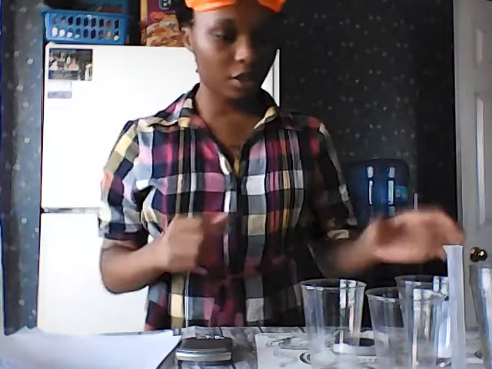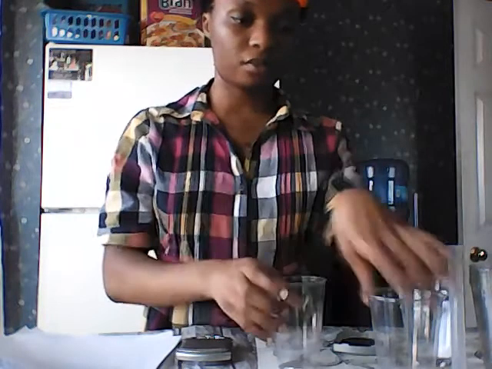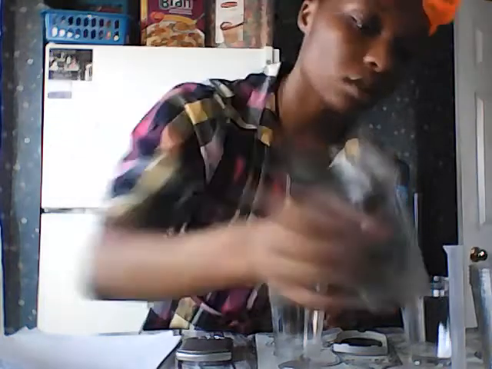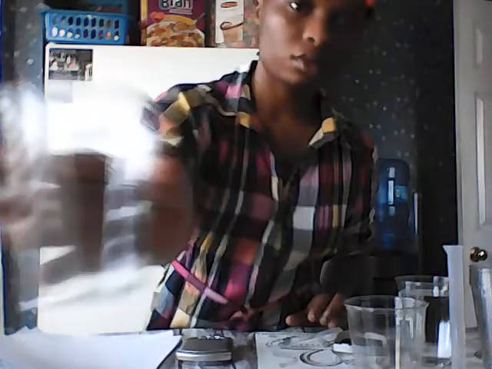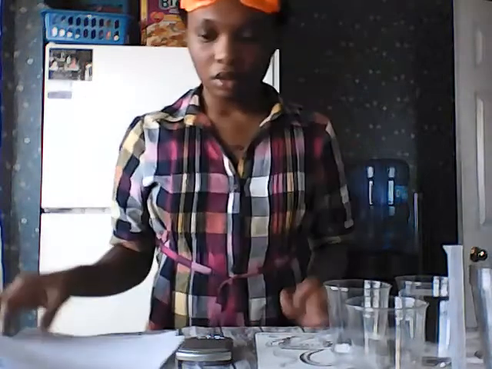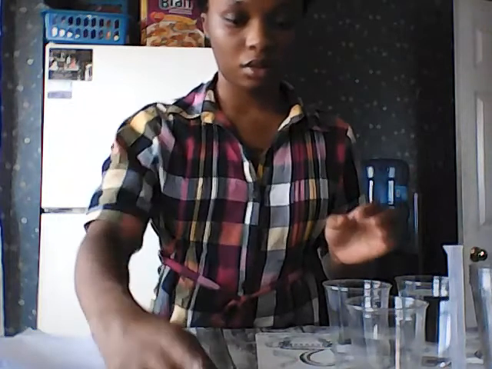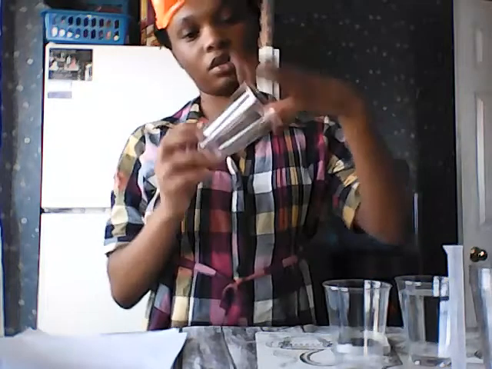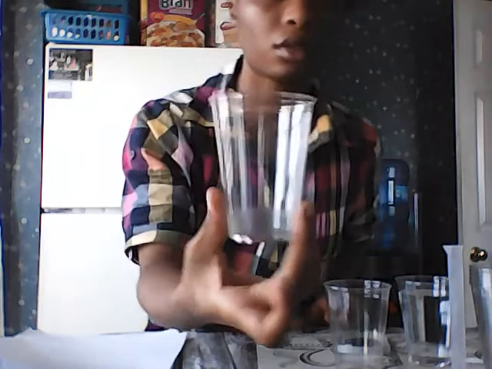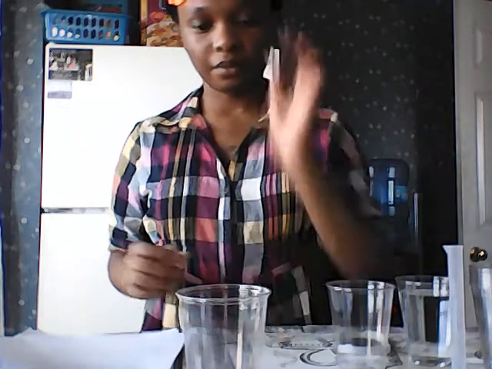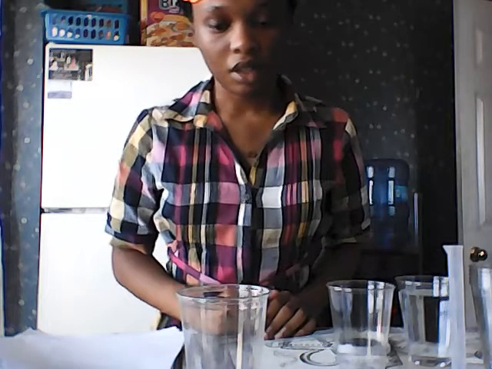Then we're going to take 2 plastic cups and label them 1 and 2. Then we will balance each one. So we're going to take the first one, number 1, and balance it. And it came up to 10.14.